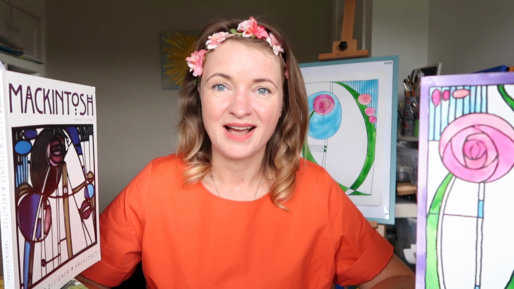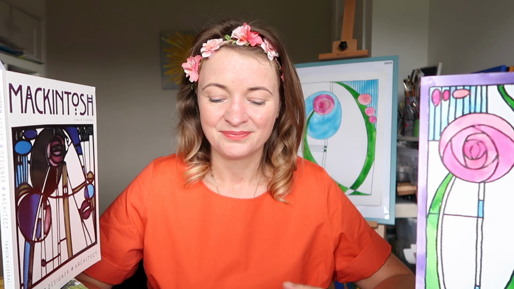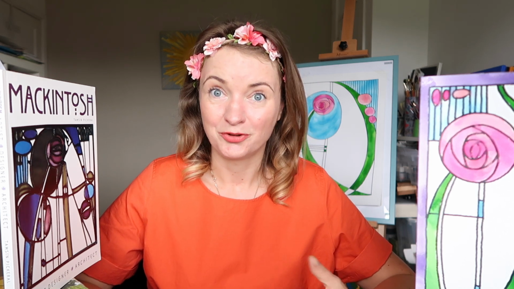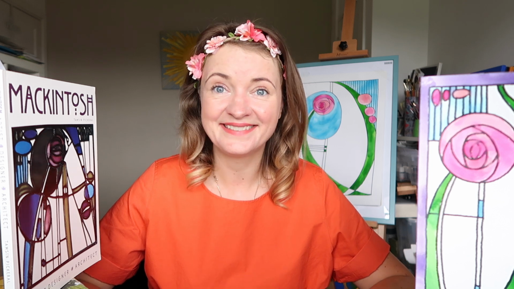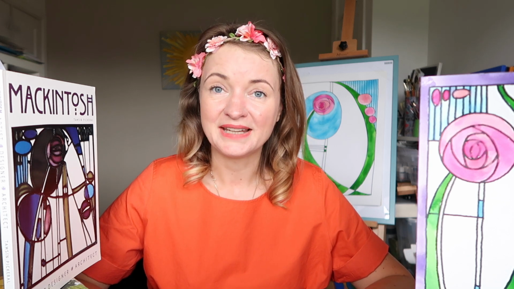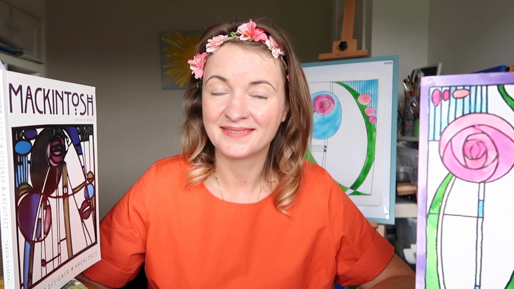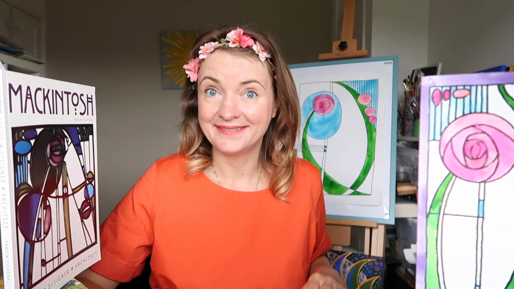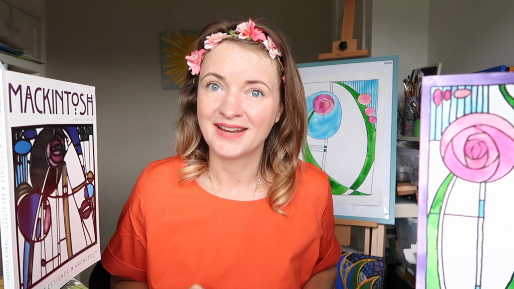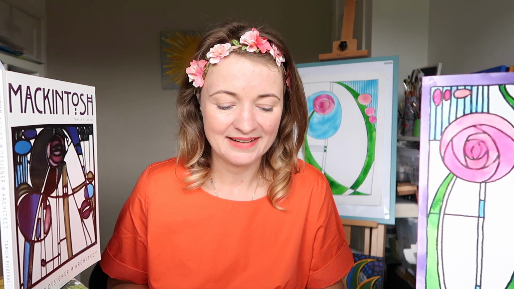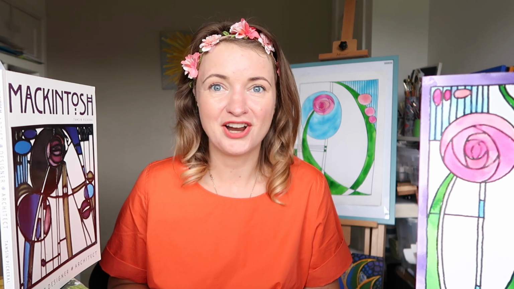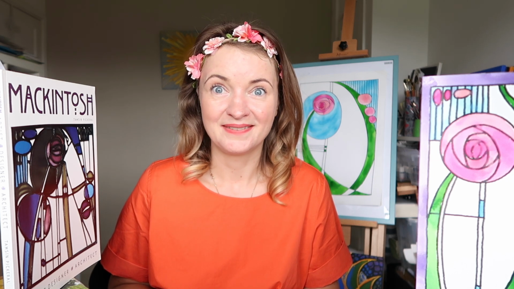It wasn't long after his natural talent for architecture was spotted, and he decided to start evening classes at the famous Glasgow School of Art. He went there with one of his friends who also worked at the architectural practice, and his name was James McNair.